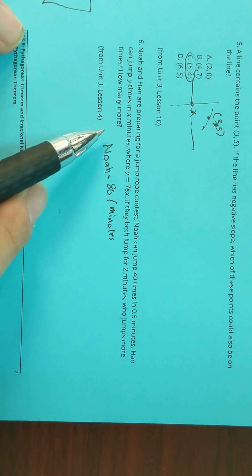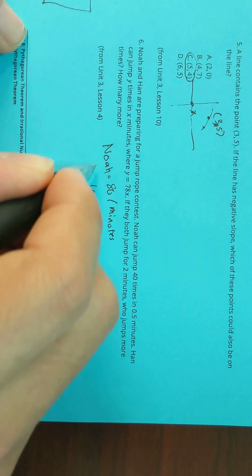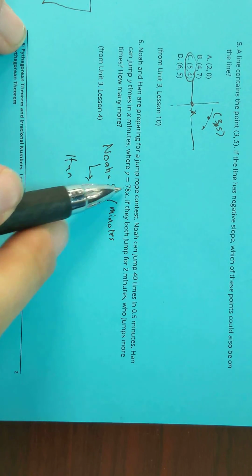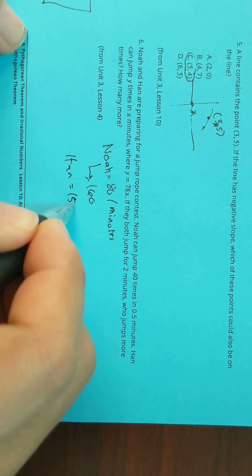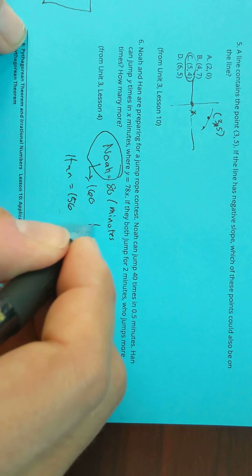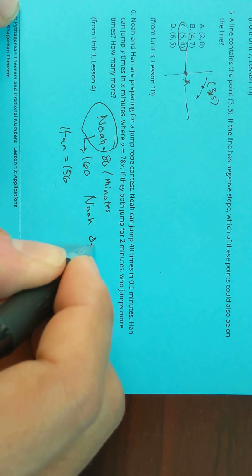Who jumps more? How many times more? So in 2 minutes, this would be 160 for Noah, and Han 2 times the 78. That'd be 4 less, that'd be 156. So Noah can jump more. Noah does 4 more jumps.